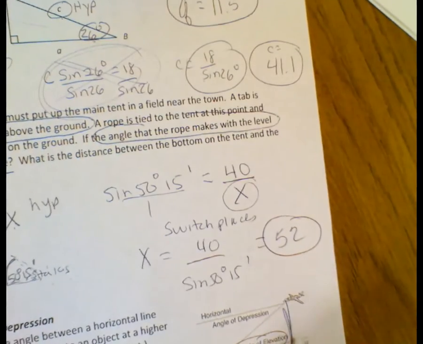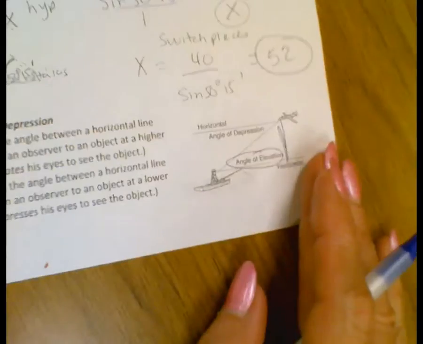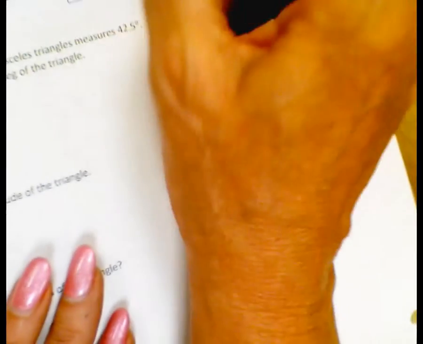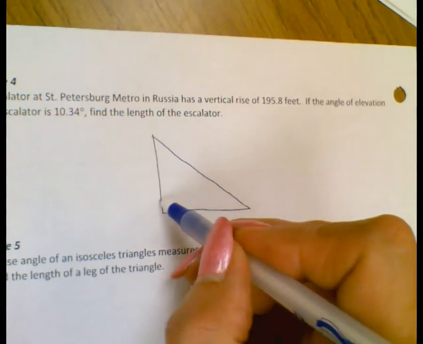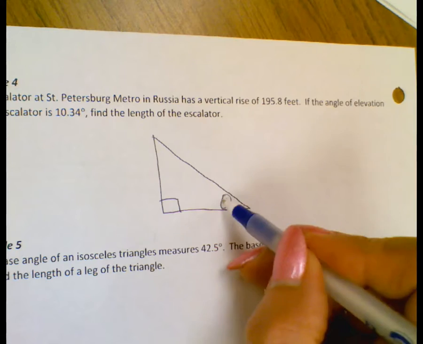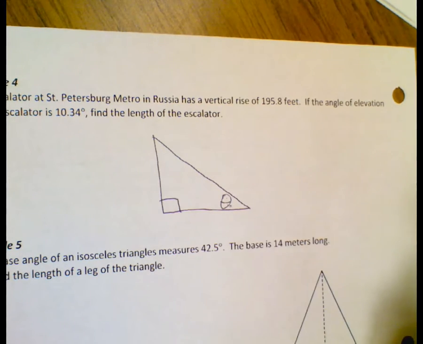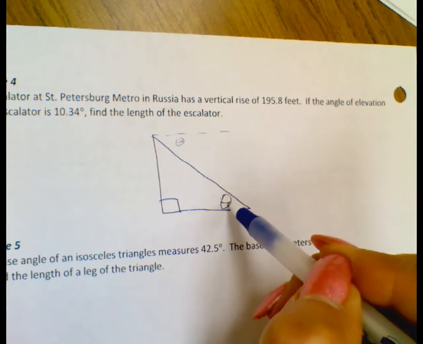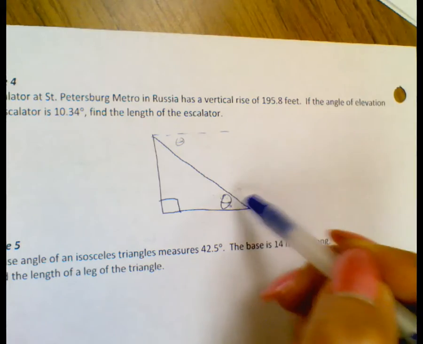It's 52.5432. Now angle of elevation is always the angle at the bottom of the triangle, right here. Angle of depression is up here, but they're actually the same angle. So whenever you see an angle of elevation or angle of depression problem, you're going to draw a 90-degree angle triangle, and your angle of elevation is always going to be right there, no matter what. If they said angle of depression, it's actually on the outside, but using alternate interior angles, it's still going to be here. So whether they say angle of depression or elevation, put it right there.